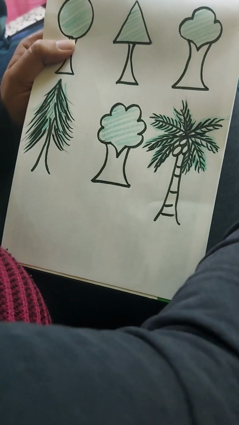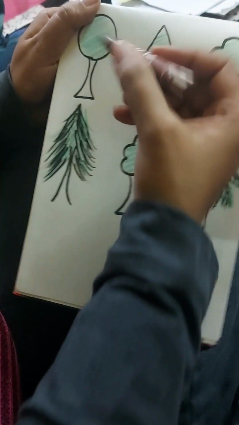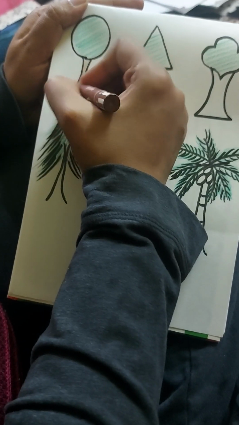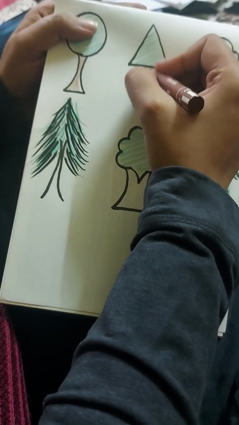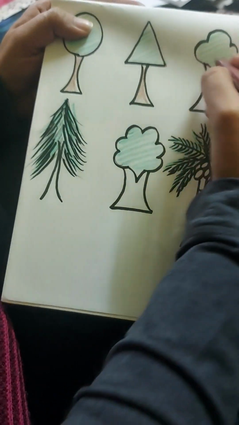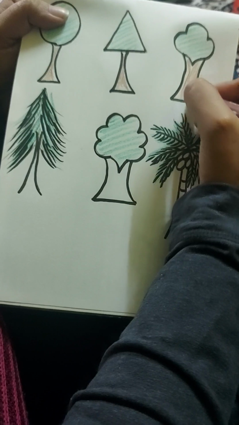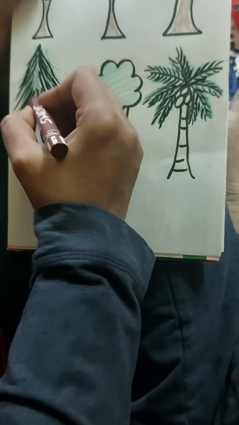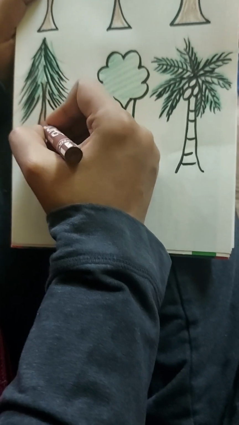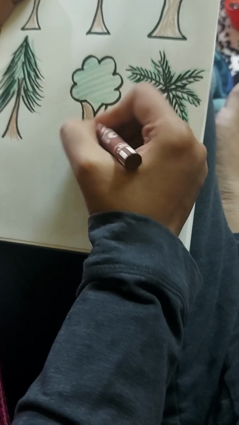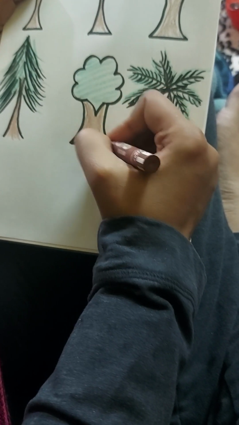Now I am going to color the stem by using this brown color. Again I am using the strokes.